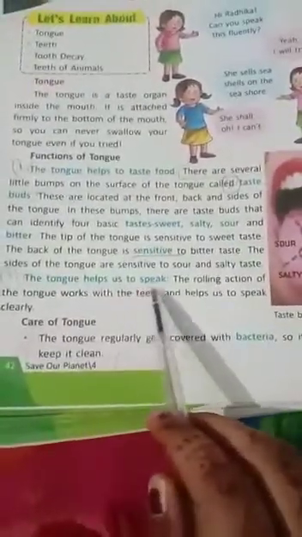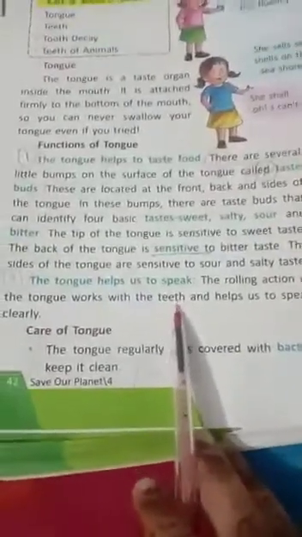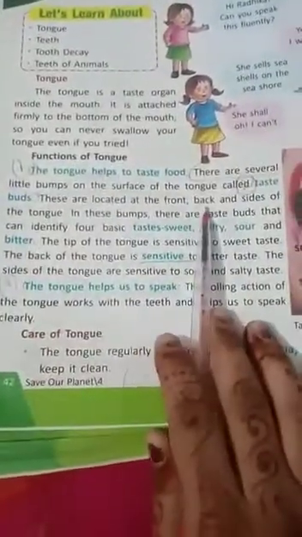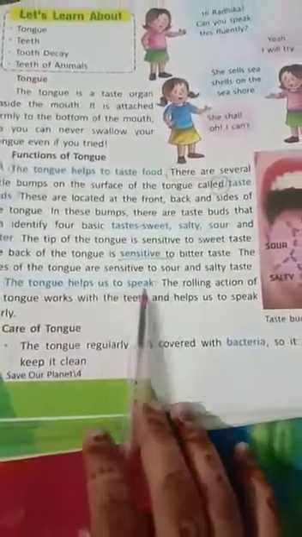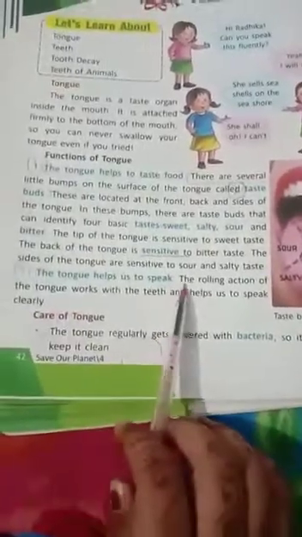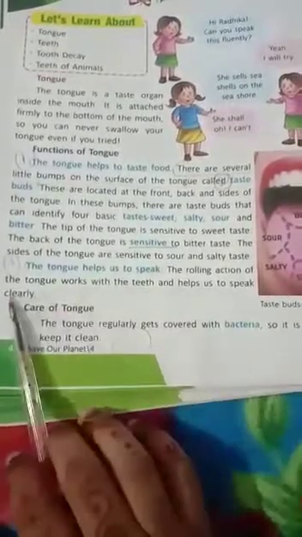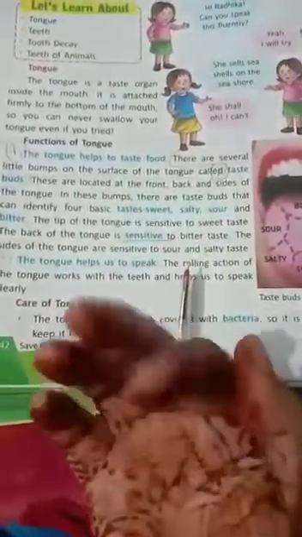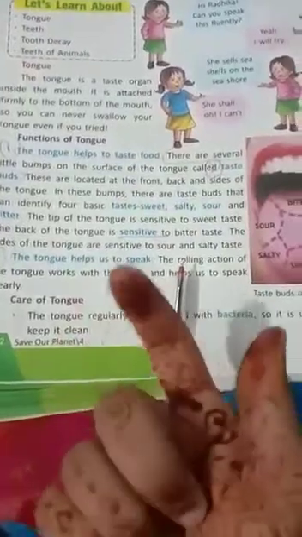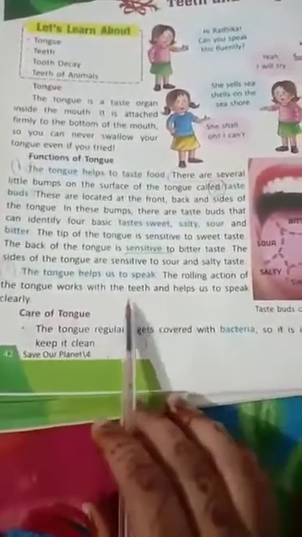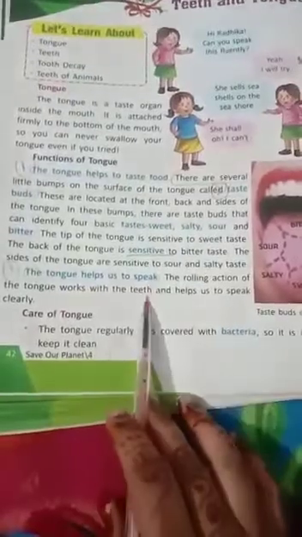The tongue helps us to speak. Now the main functions of the tongue: firstly the tongue helps us to taste, and the tongue also helps us to speak. The rolling action of the tongue works with the teeth and helps us to speak clearly. When you speak, your tongue rolls like that, and you speak with the help of the tongue, which works with the teeth also.